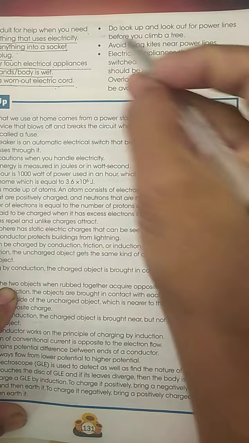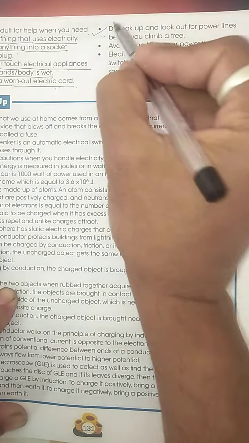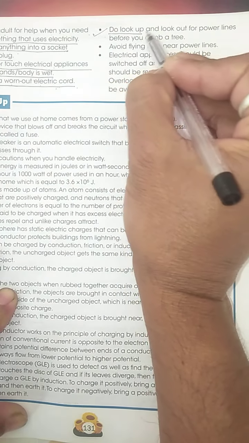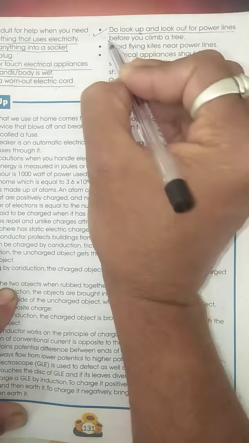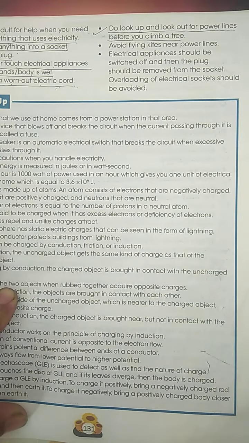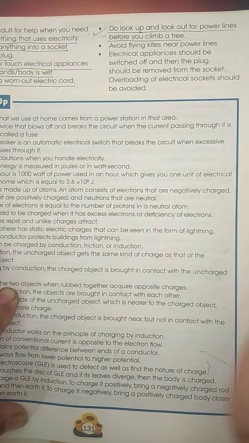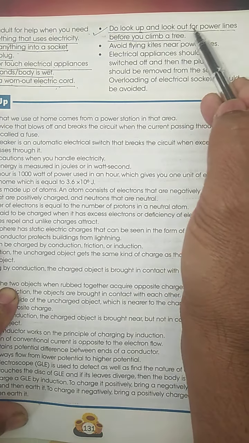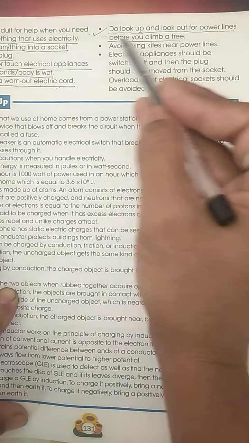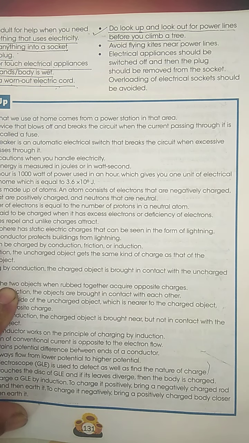Now the next precaution that we need to keep in mind is, do look up and look out for power lines before you climb a tree. Yes, suppose you want to climb a tree, or you have some work that requires climbing a tree, please look up and look out for any power lines before you climb. Suppose you are climbing a tree, and a power line passes nearby, by chance if you touch it, then what happens? You get an electric shock.